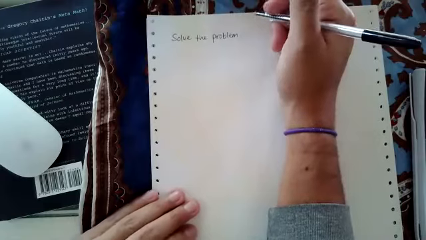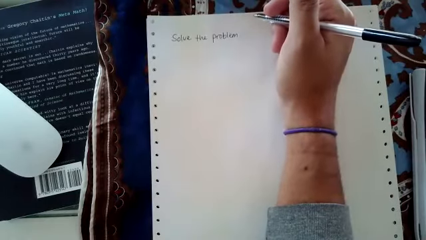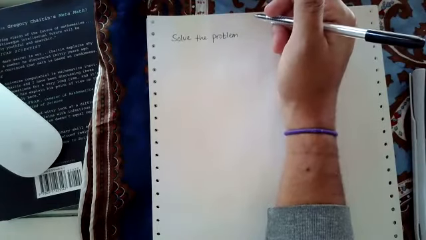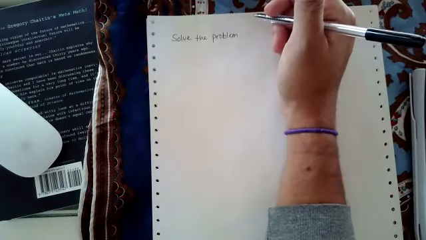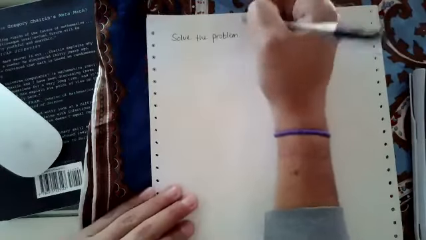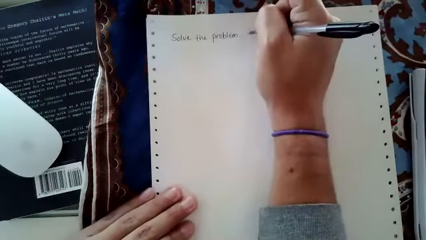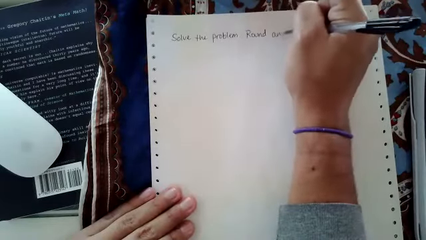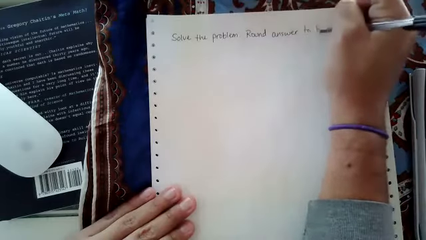In fact, when you're measuring the acidity or the basic or alkalinity of water, you use a measurement called pH to describe how acidic or how basic the water is. So we're going to look at a problem here, and we need to round our answer to the nearest tenth.